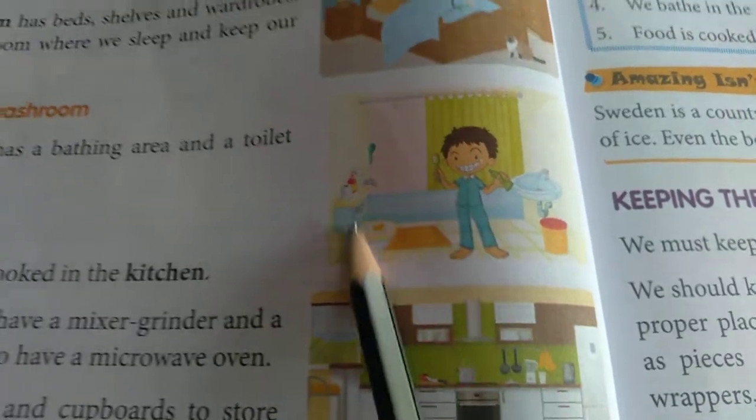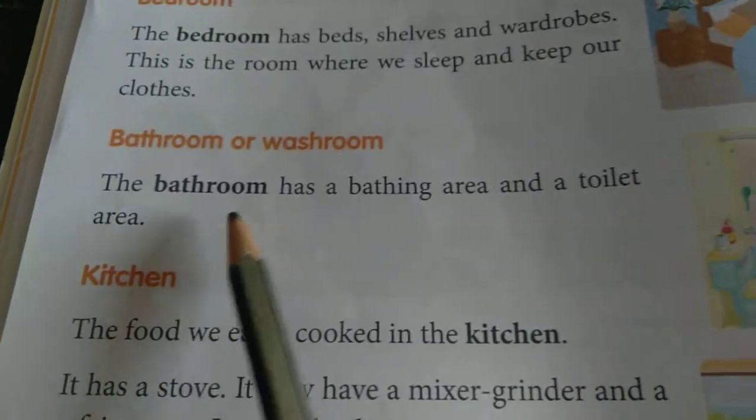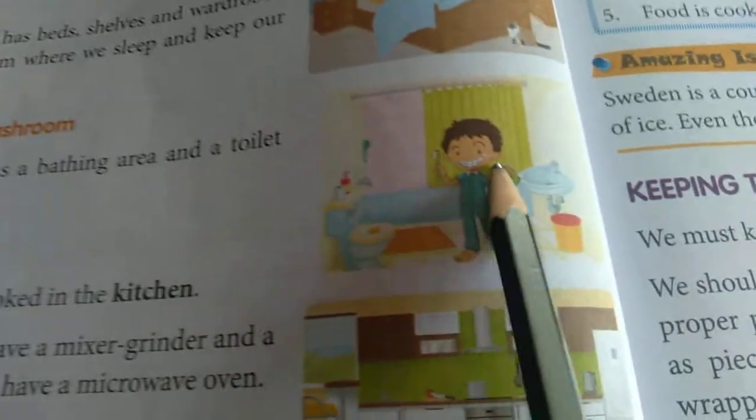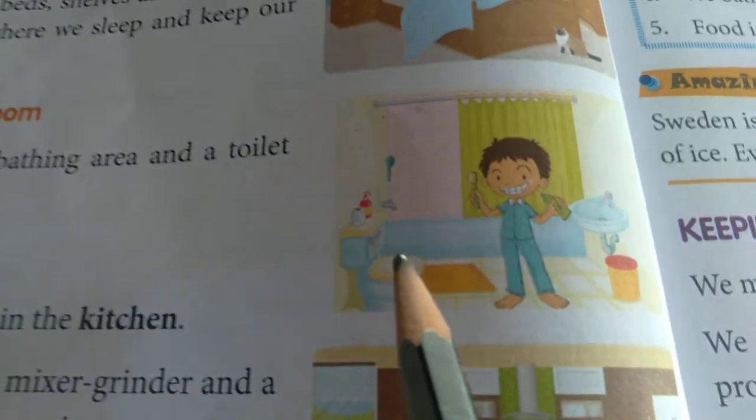Then comes the bathroom or the washroom. So the bathroom has a bathing area and a toilet area, isn't it? We get ourselves fresh here.